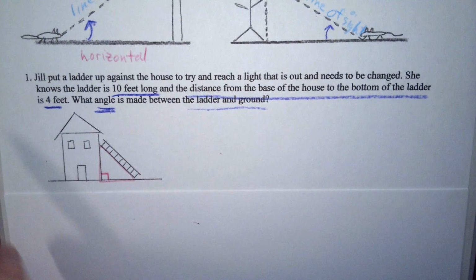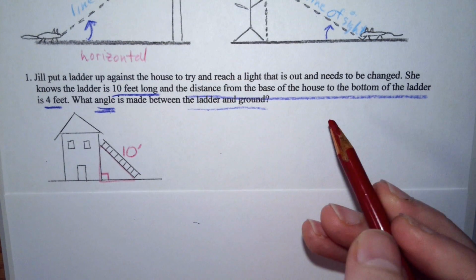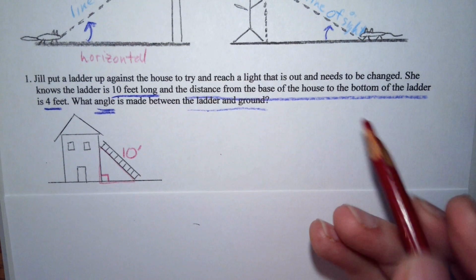Okay, so details they gave us. The ladder is 10 feet long, and the distance from the base of the house to the bottom of the ladder is 4 feet.